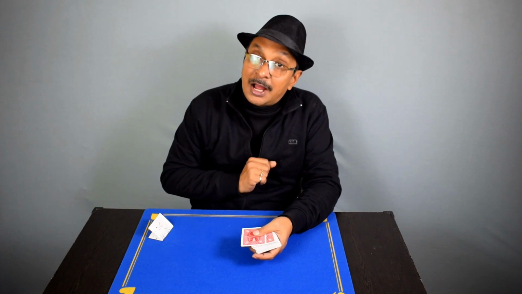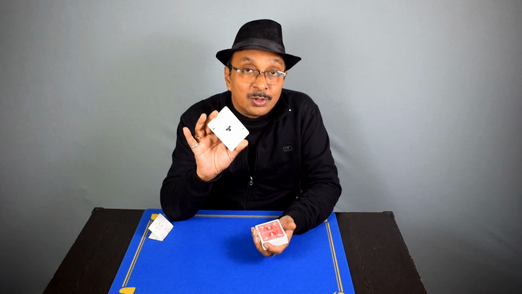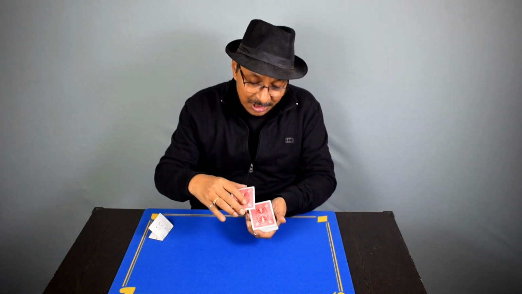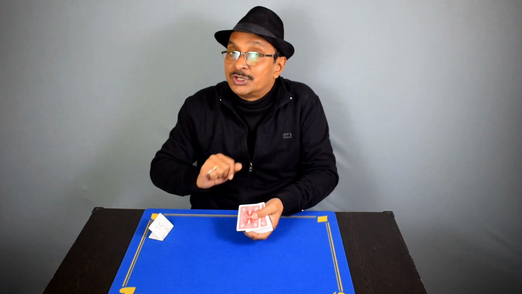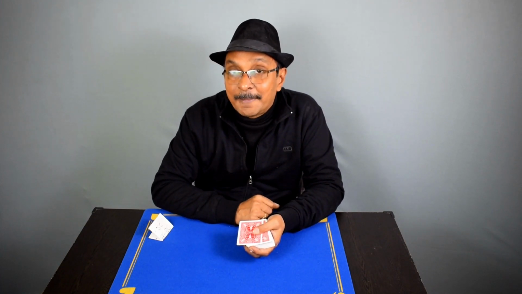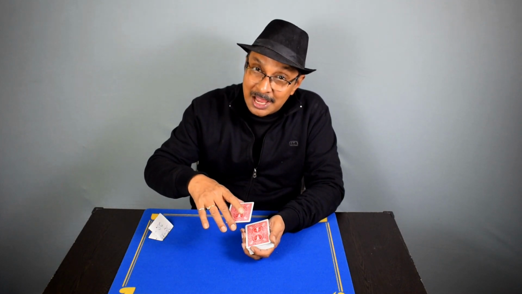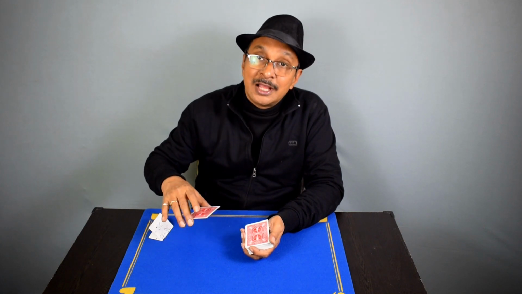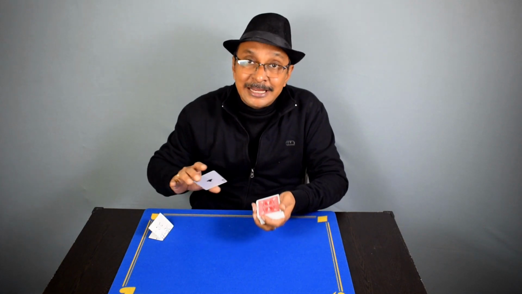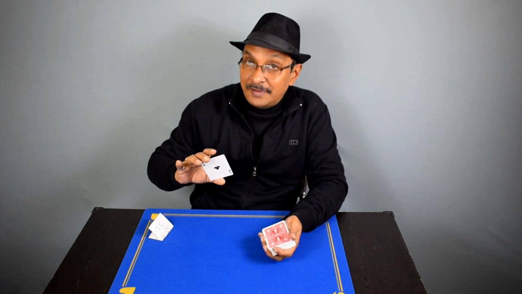Take the top card, a single card, and show it is an ace of clubs. So saying, you place it here like so, a little bit towards your right, and say that the top card is the ace of clubs. So saying, you just take it with your right hand, and as you place it on the table, as if unintentionally, give them a glance of the face.